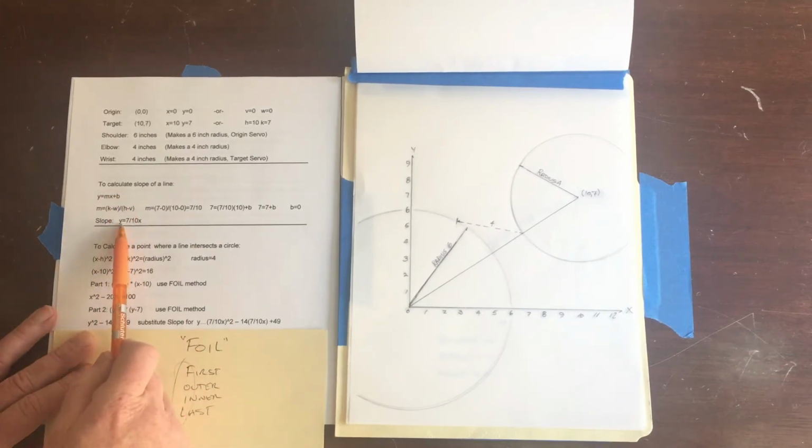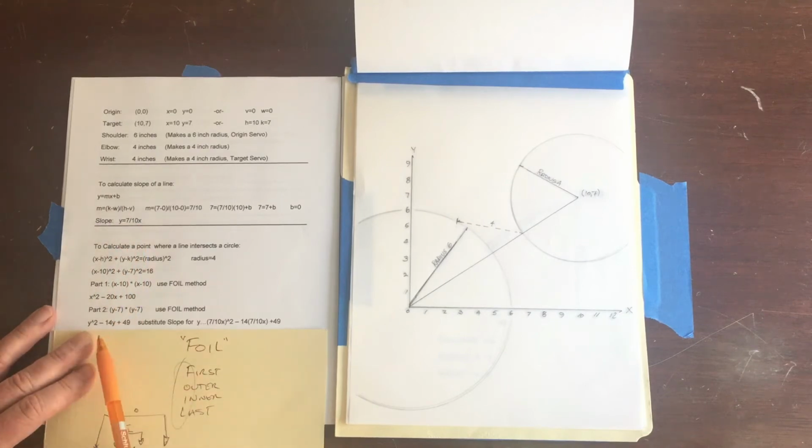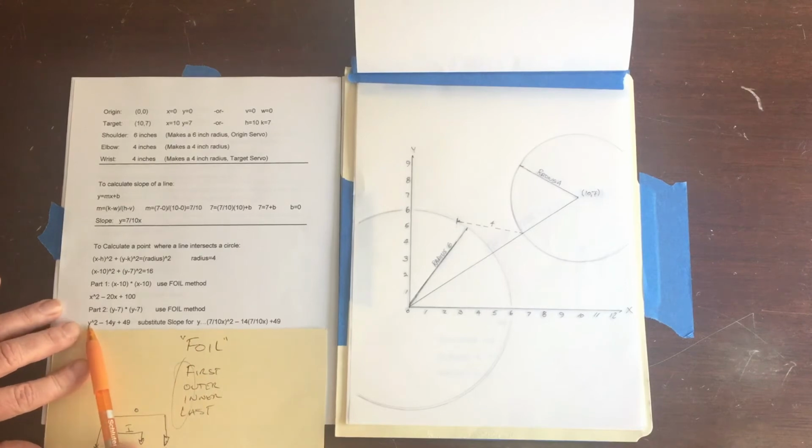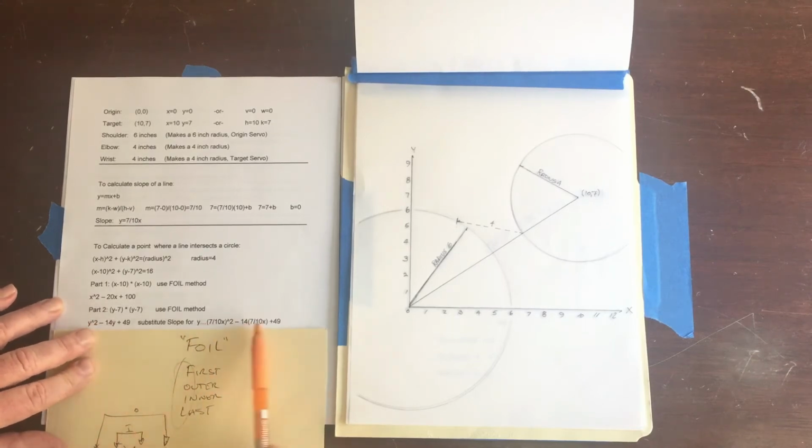And you take that y, which is 7/10 x, and you substitute that in for wherever y is that you've calculated out using the FOIL method. And that's what you get here. Y substituted becomes 7/10 x squared minus 14 times 7/10 x plus 49.